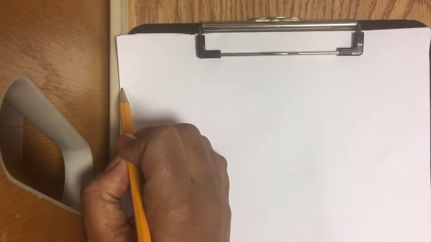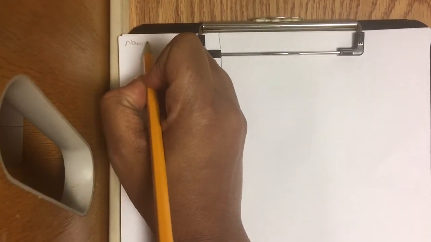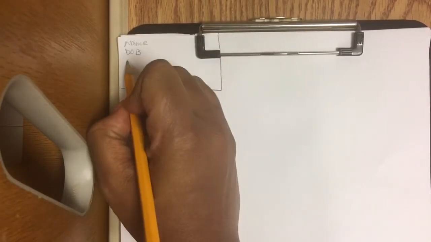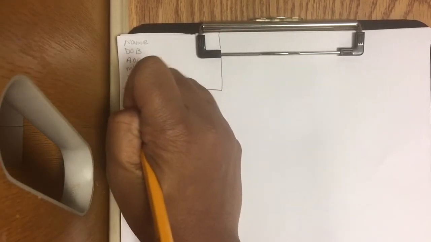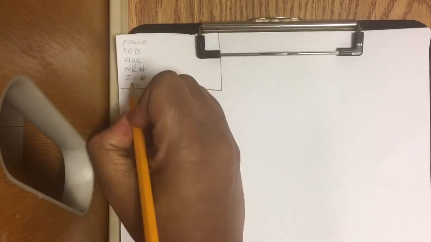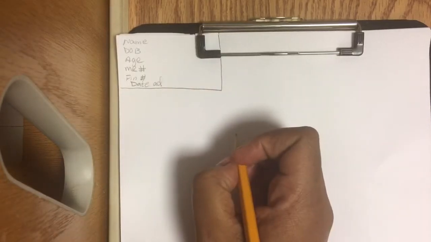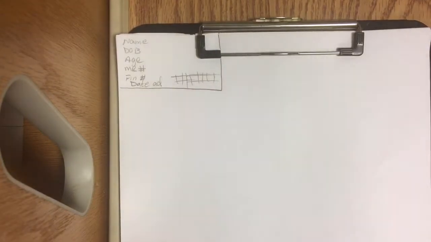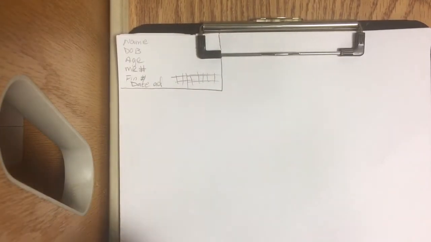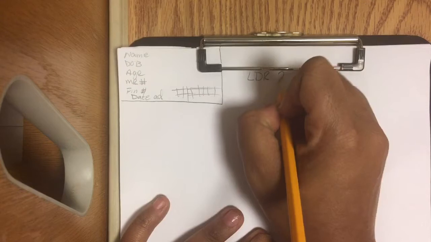So up in the corner here is normally the patient's label. On this label, there's the name, the date of birth, age, medical record number, and the financial number. Also date of admit. There's also a little barcode here to identify the patient. Then I'll label it. Let's say the patient is in LDR room 2.